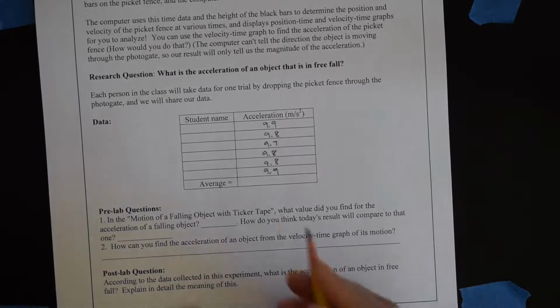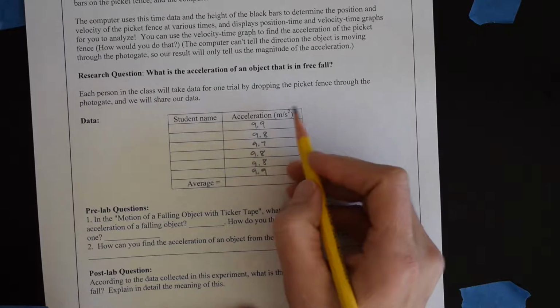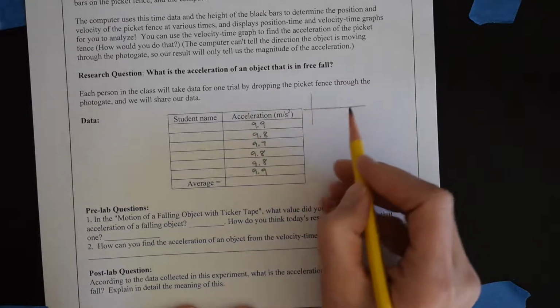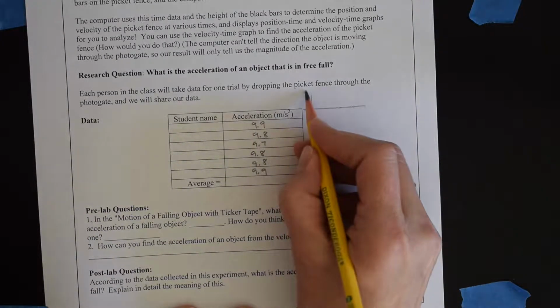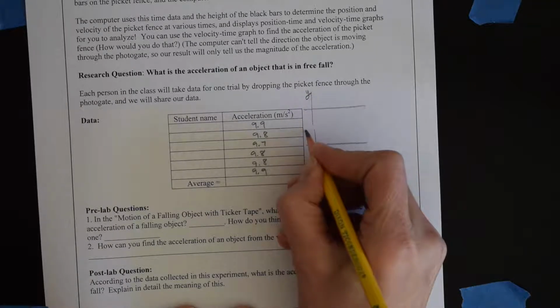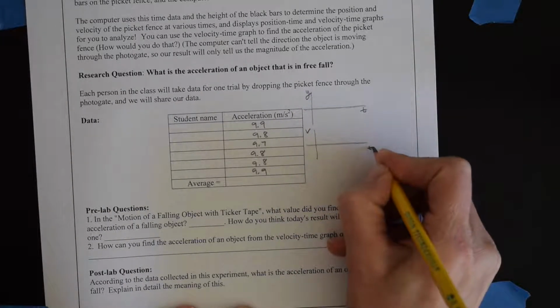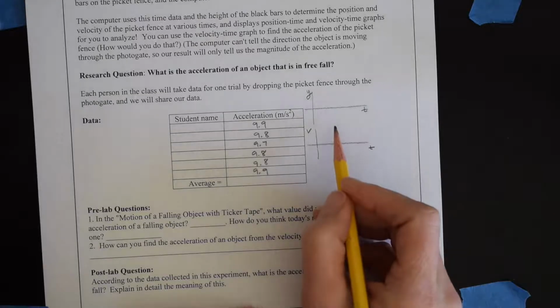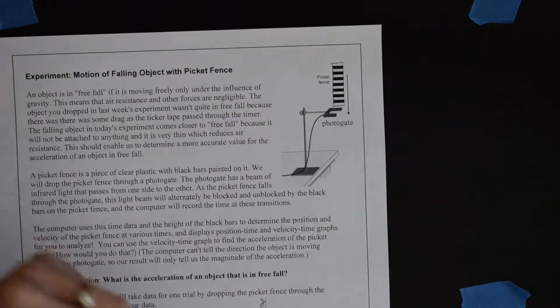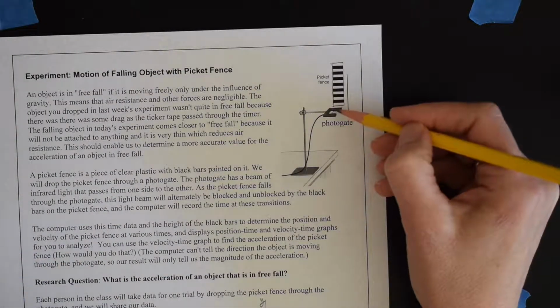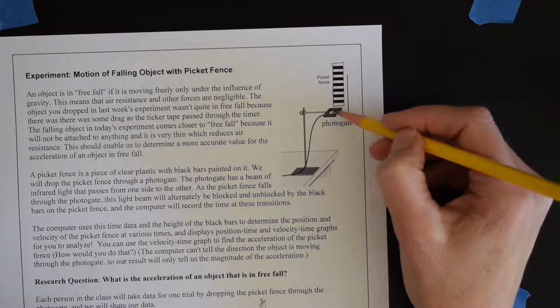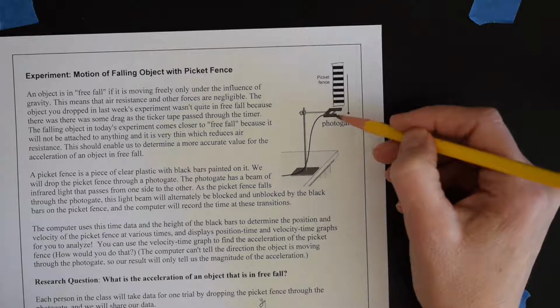Okay, and when we dropped it through, the computer made a position time graph and a velocity time graph. We call this Y and V. The important thing to realize with the picket fence is that because of the way we're taking data, the photogate, all it knows, like all the information it can collect, is whether the beam is getting across or whether the beam is blocked.